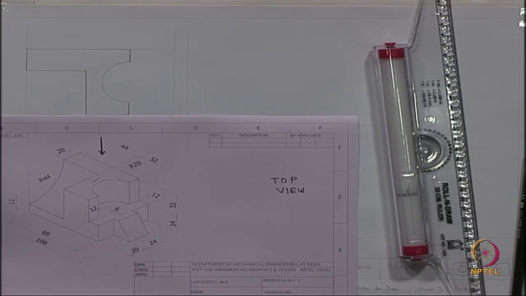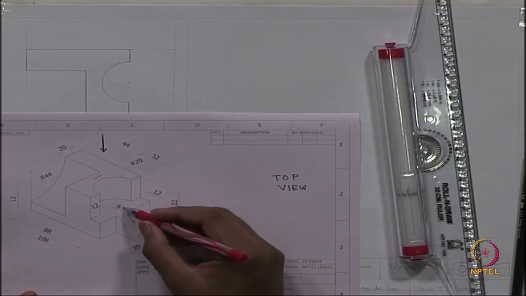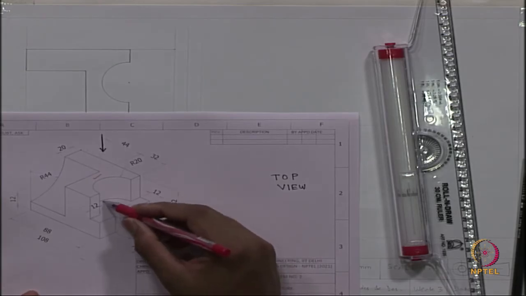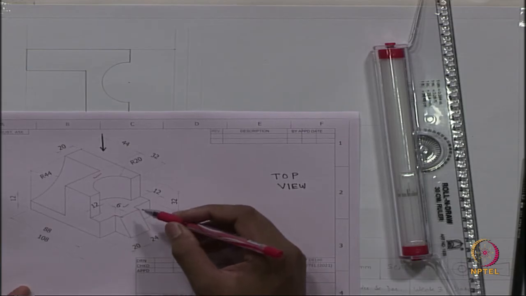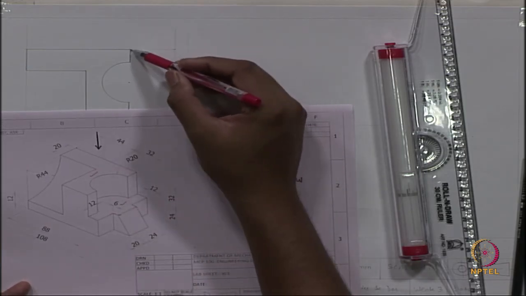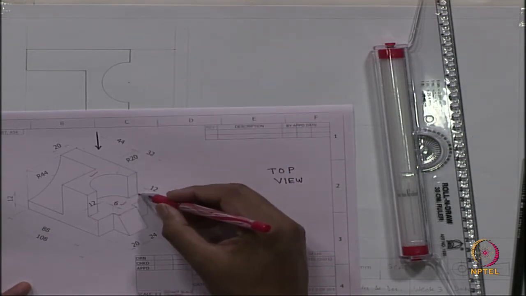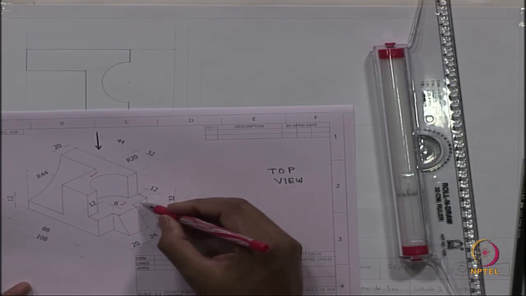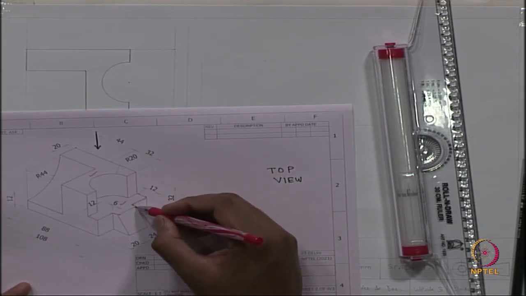The next part I will draw is this part, this whole round area and this. How to draw this part? In your drawing, from here it will start at a length of first 12, then a length of 20, then a length of 6.